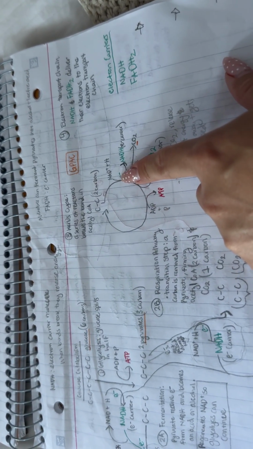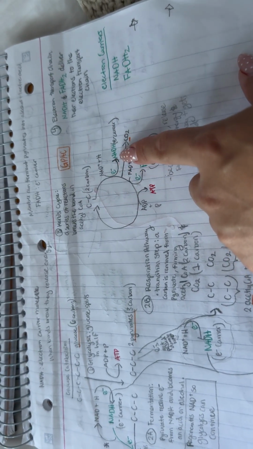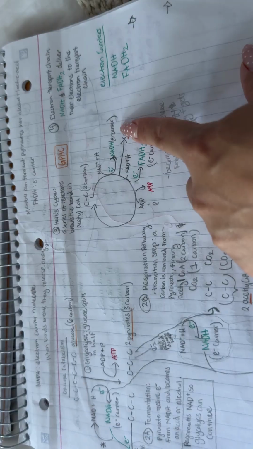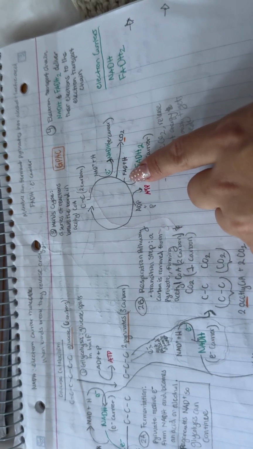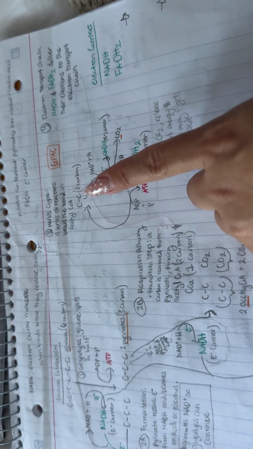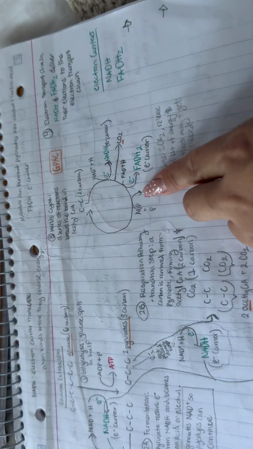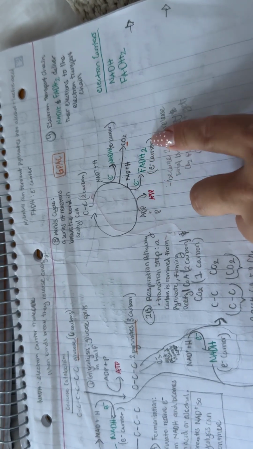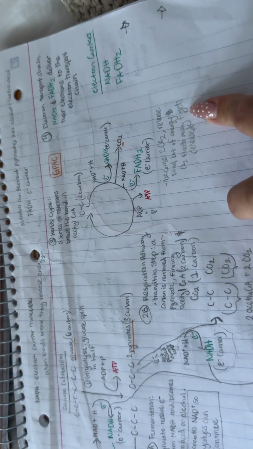And so in this process, NAD+ will be bonded to the hydrogen, forming NADH, which is an electron carrier, and then there's also another electron carrier called FAD, and this FAD will also receive electrons, and so it will bond to the hydrogen to form FADH2, which is, like I said, an electron carrier, and then there's also ATP being generated.